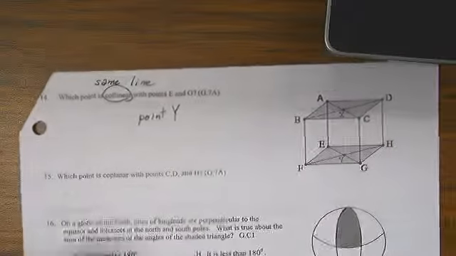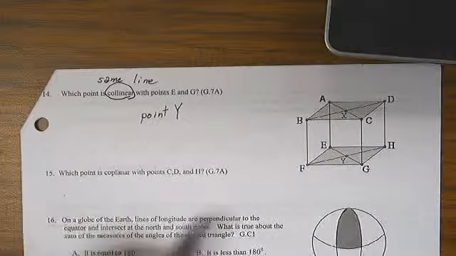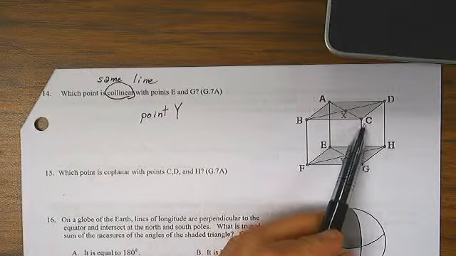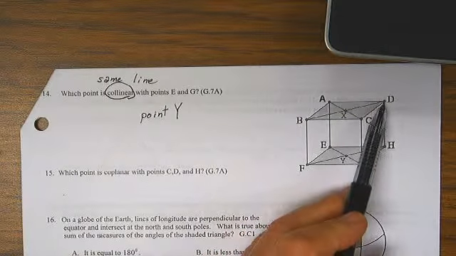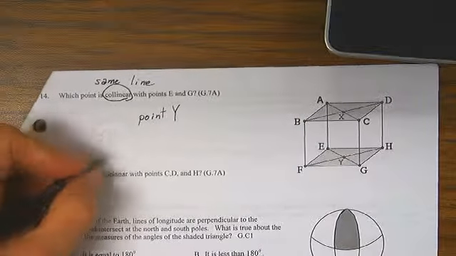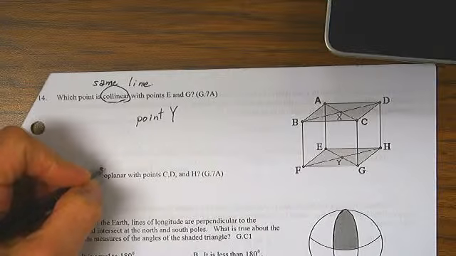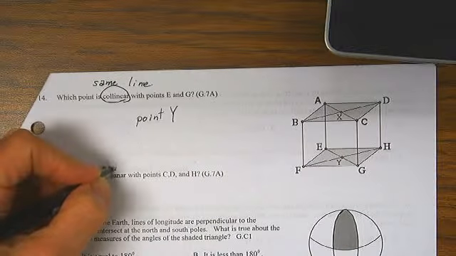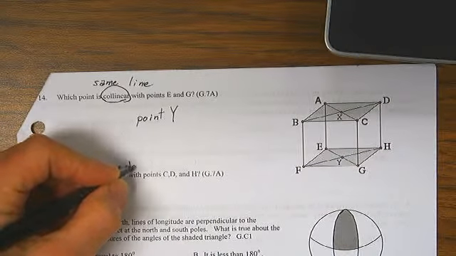Which point is coplanar with points C, D, and H? Coplanar means in the same plane. We see this plane here, point G.